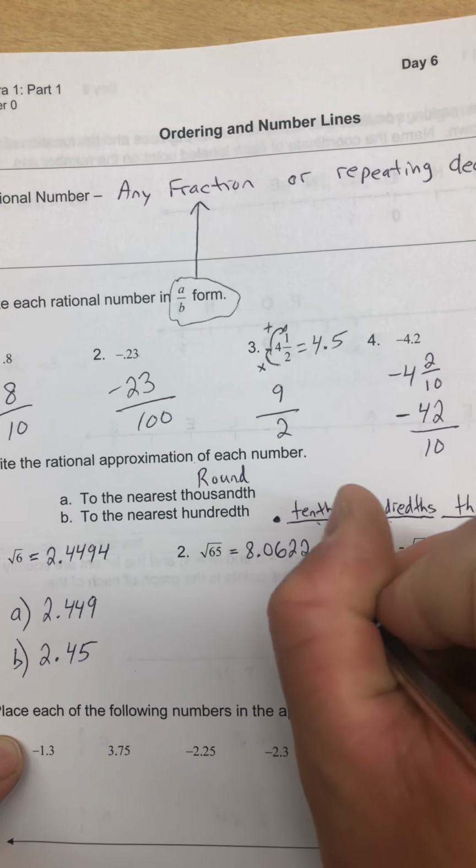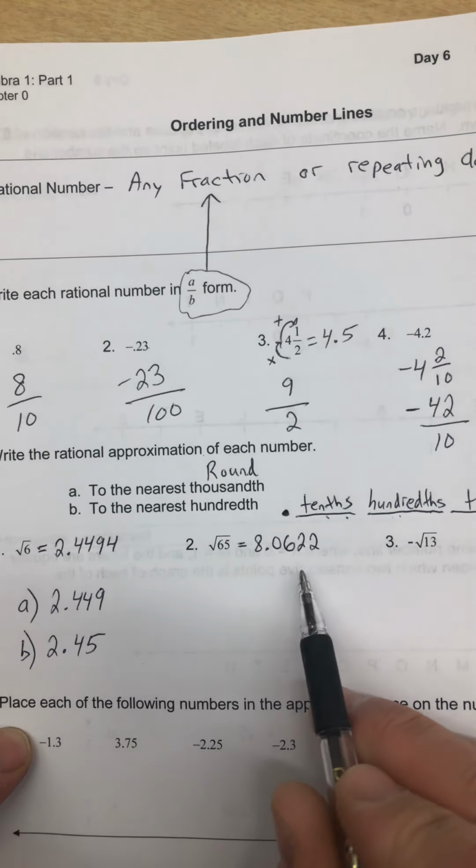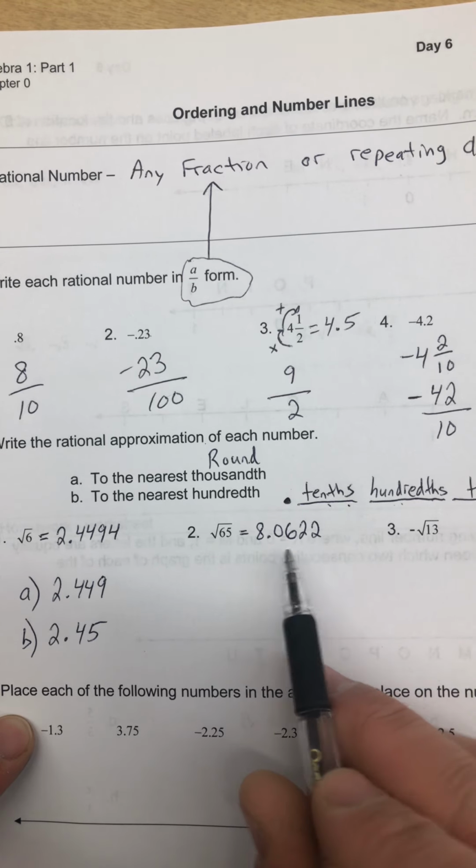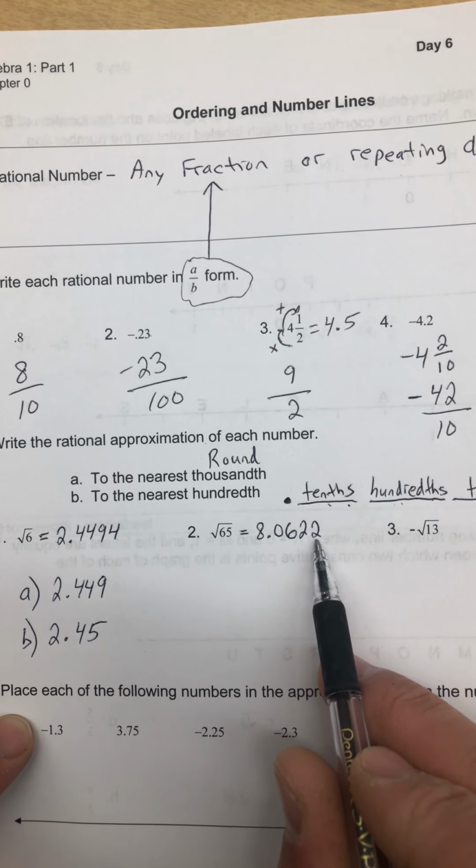8.0622. All right, that's far enough for right now. That decimal keeps going, but we'll cut it off right there. That's as far as we need to round it here.